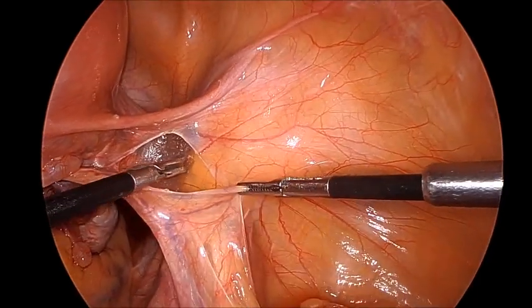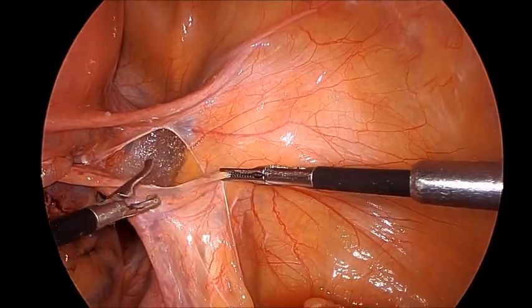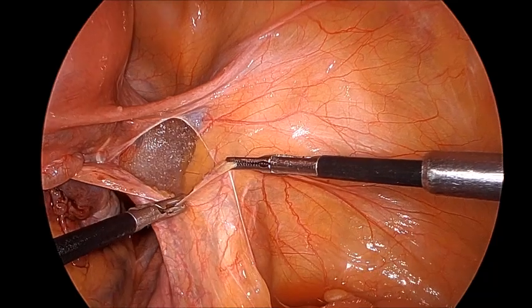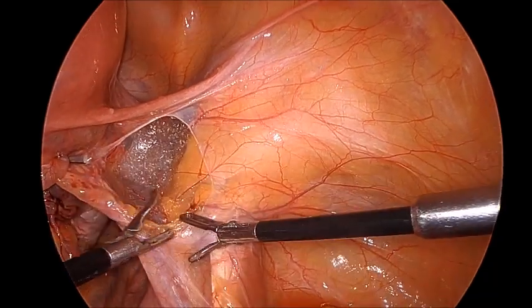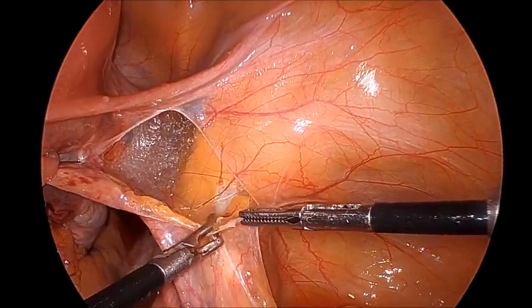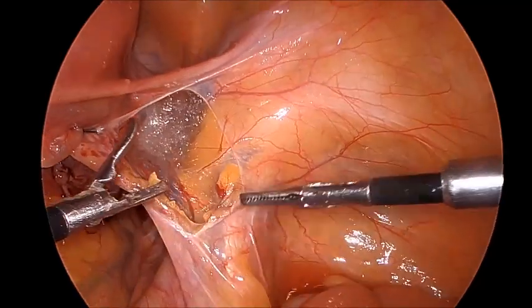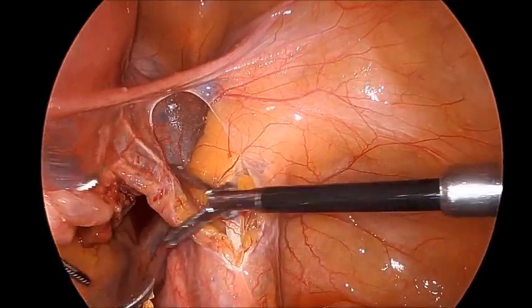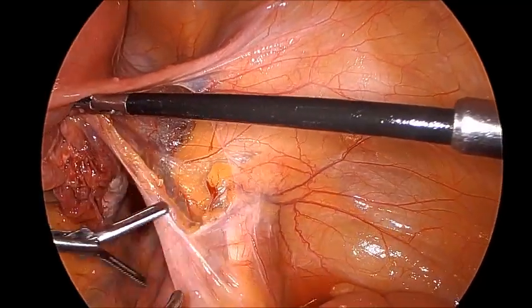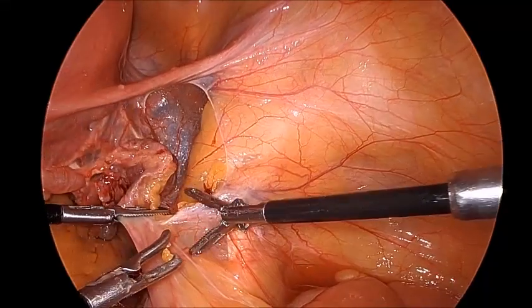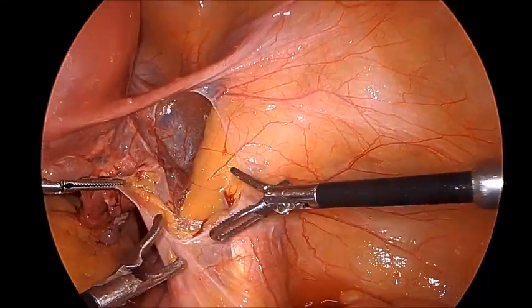Once the peritoneum is incised, the further dissection happens by blunt dissection. You move your instrument in a longitudinal way and you do the dissection by opening up the prongs of your instrument.